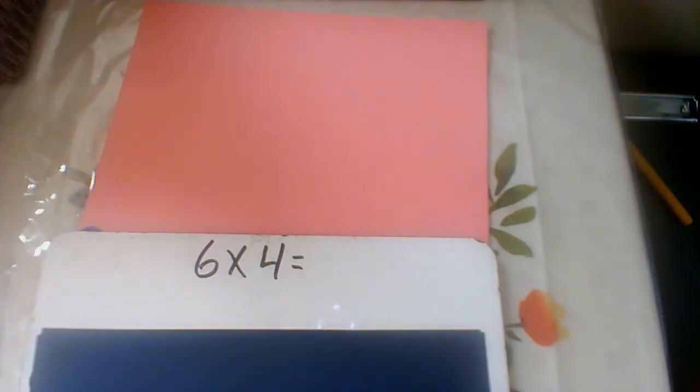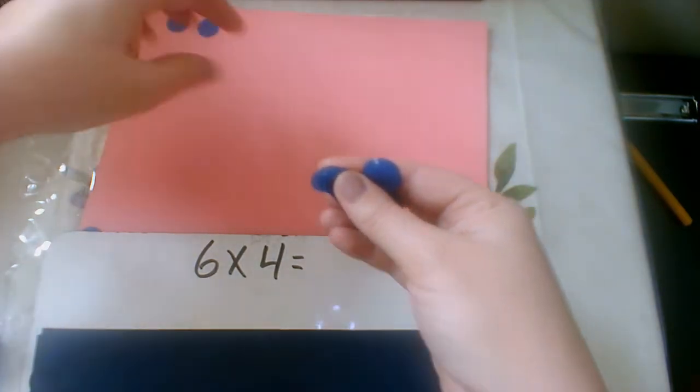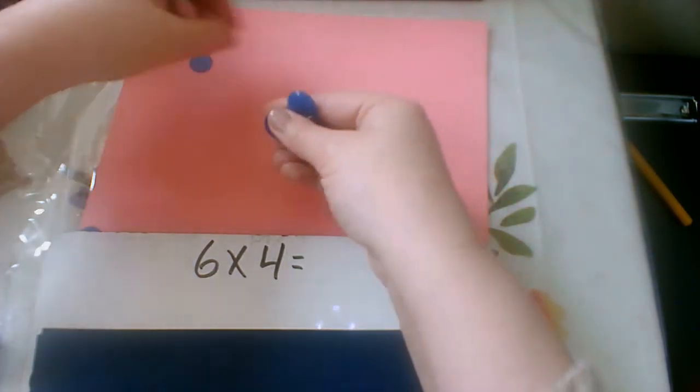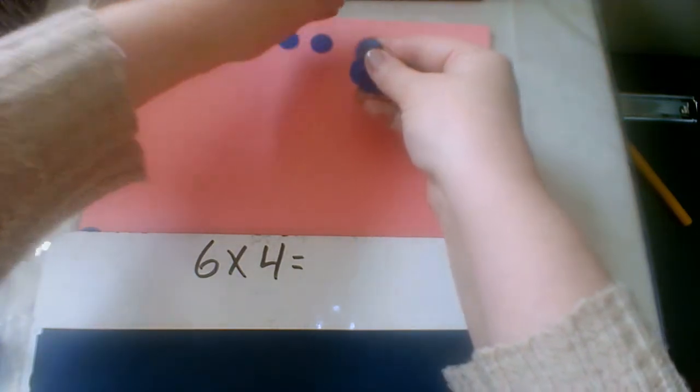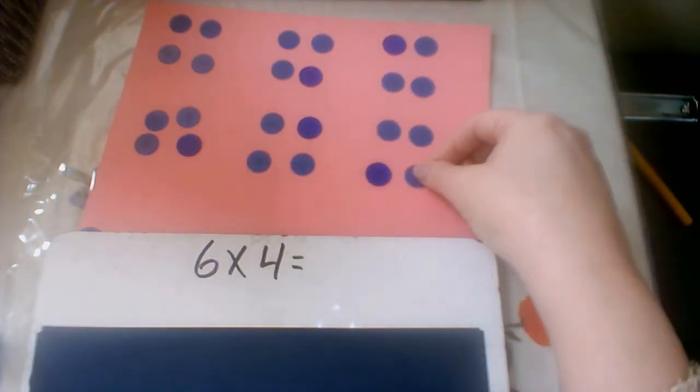Here I have a multiplication equation or a multiplication sentence as it is sometimes called, and I'm just going to make some groups to show this multiplication equation. For this one I'm just going to use some bingo chips. I brought these home from the classroom and I'm going to make 6 groups with 4 in them. Here I'm just finishing my last group and I now have 6 groups of 4.